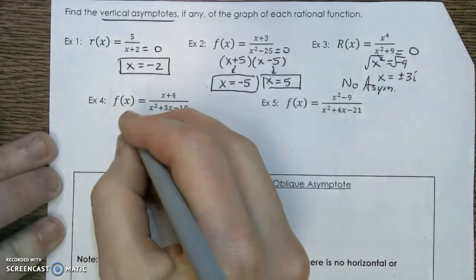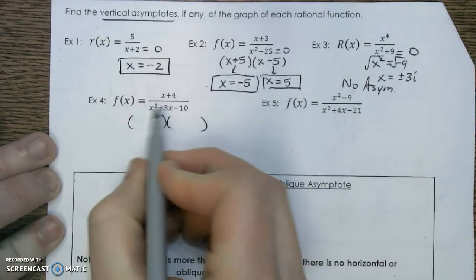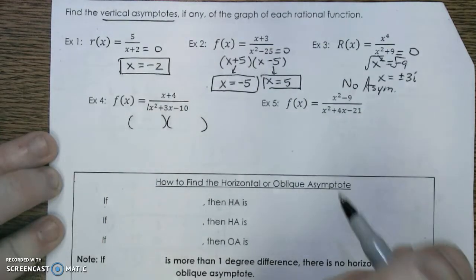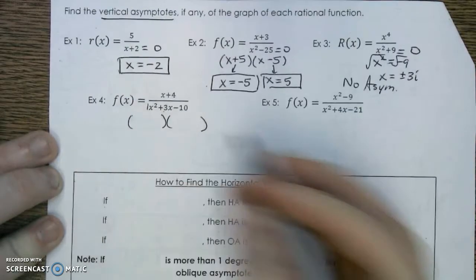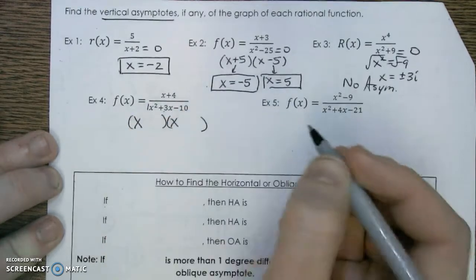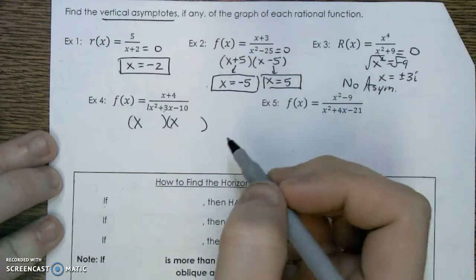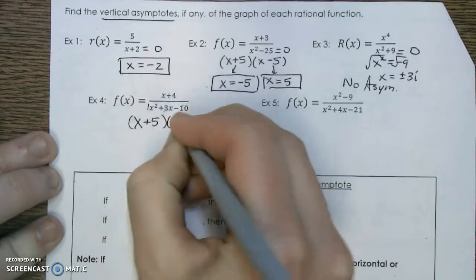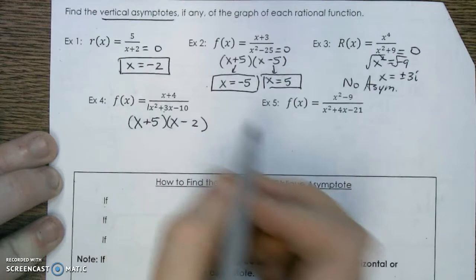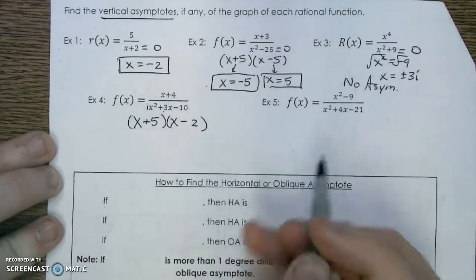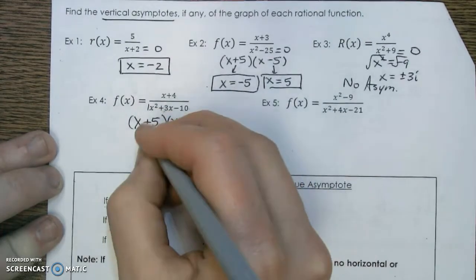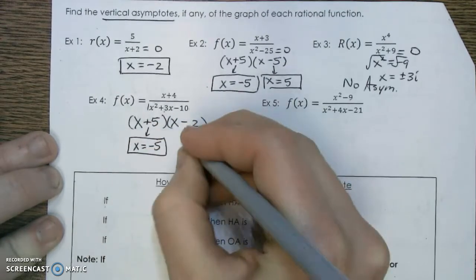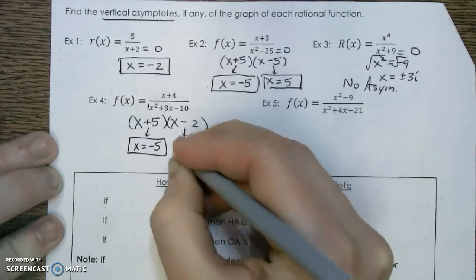This one, let's factor. We're looking for numbers that multiply to make the outside, so we have a 1 times 10. We're looking for numbers that multiply to make negative 10 and add up to 3. So that would be 5 and negative 2. 5 times negative 2 will multiply to make negative 10 on the outside and add up to positive 3 on the inside. And then if you set these factors equal to 0, you're getting negative 5 and positive 2 for your vertical asymptotes.